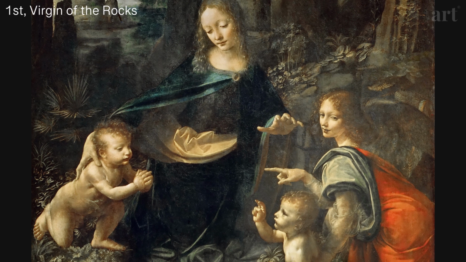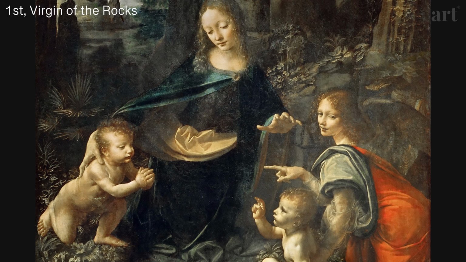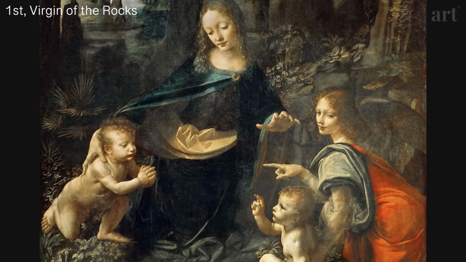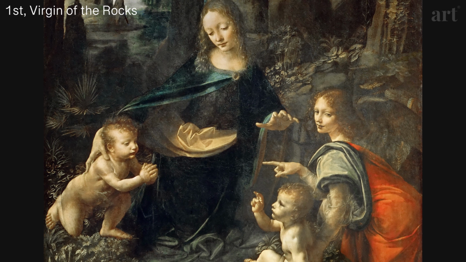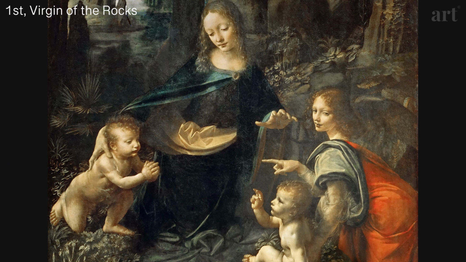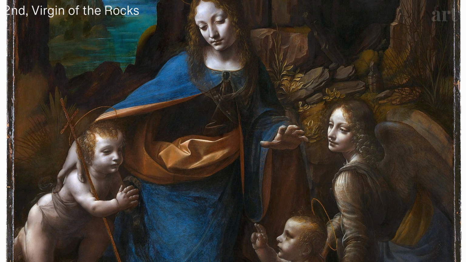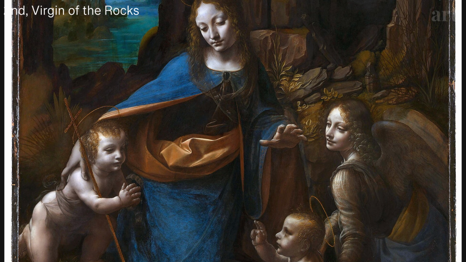Leonardo didn't erase and start over because the commission demanded it. He chose to change his mind mid-canvas. He reworked the composition, repositioned every figure, and painted a new arrangement directly over the old one. This happened 500 years before anyone could see it.